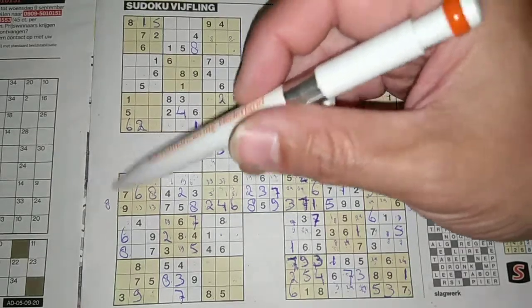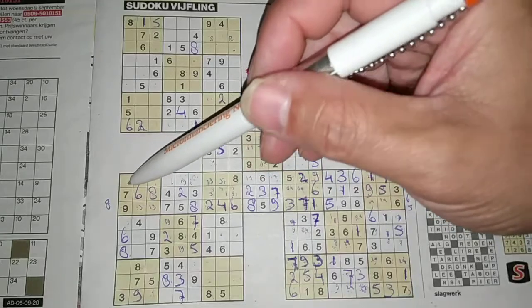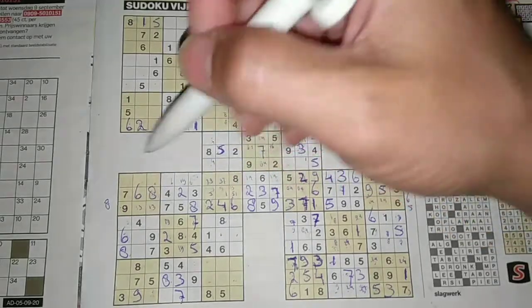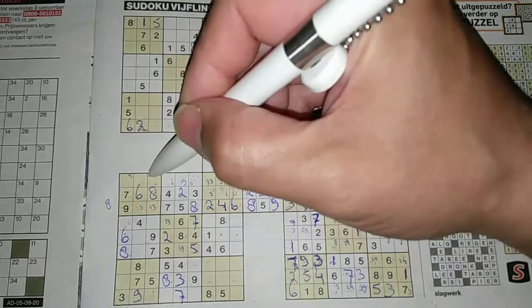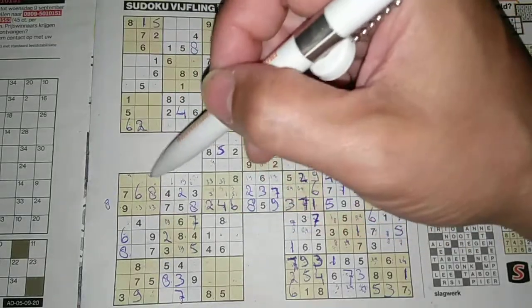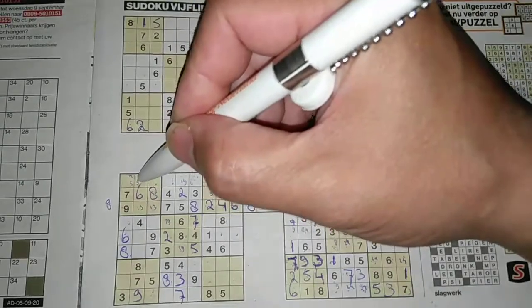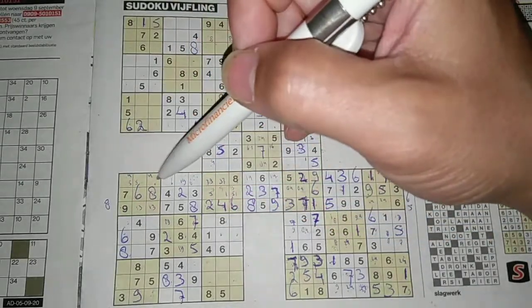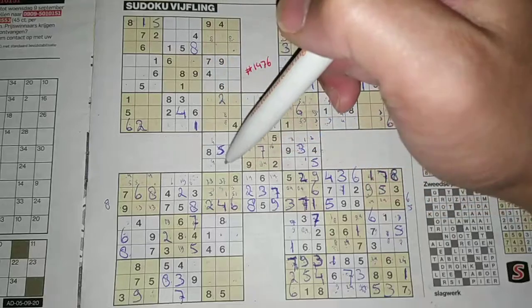These 3 boxes in this big square. 4 is missing. We see here 4, so no 4 there. 4 could be here, could be there. The 5 is missing. We see here 5, no 5 there. 5 could be here, could be there. And the 2 is missing. 2 could be everywhere.